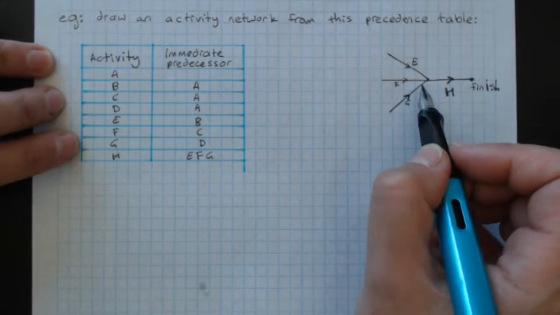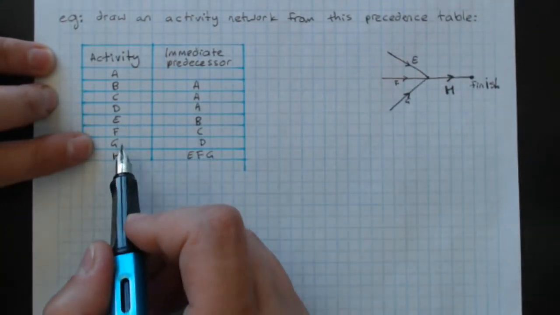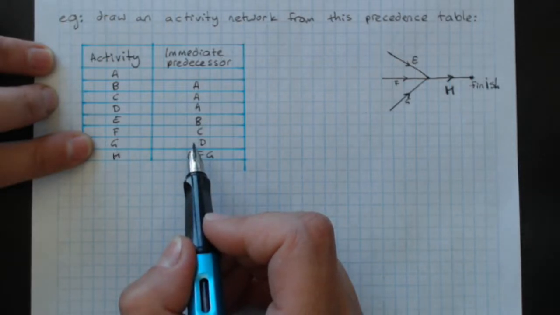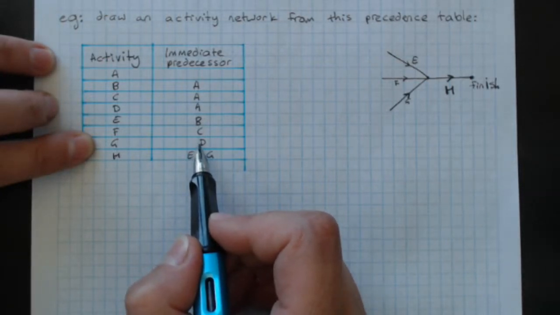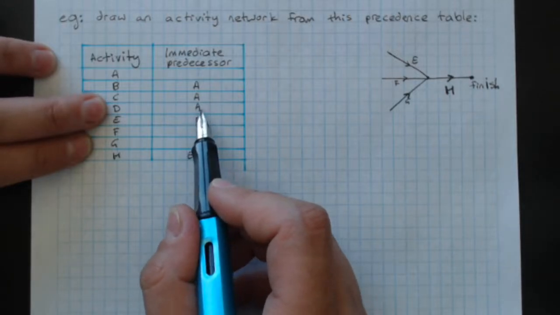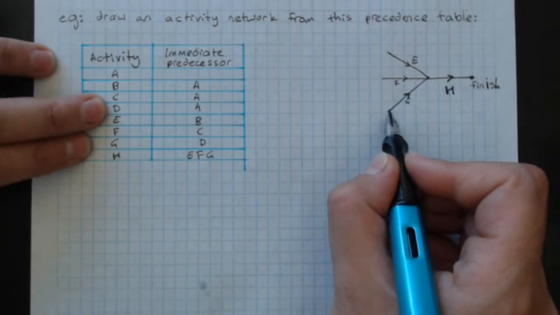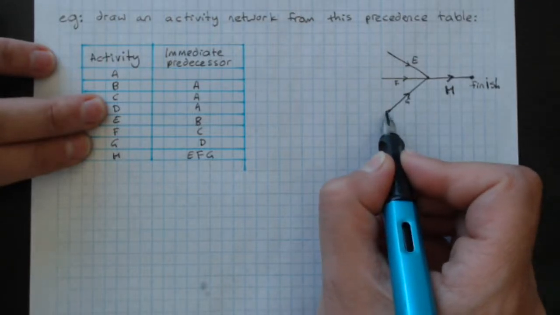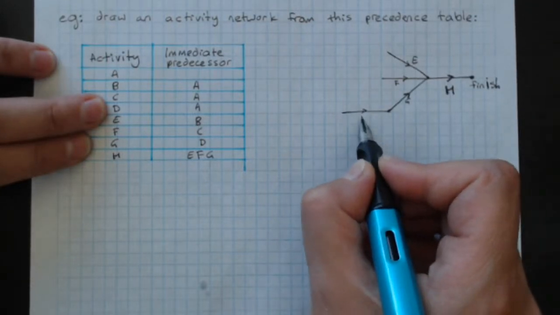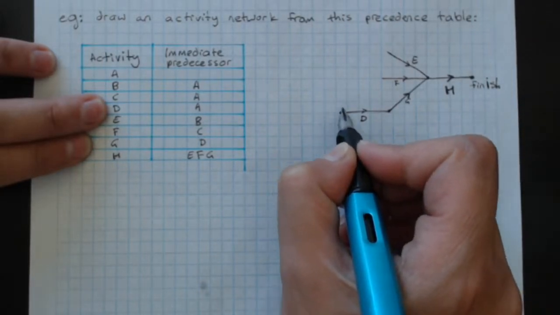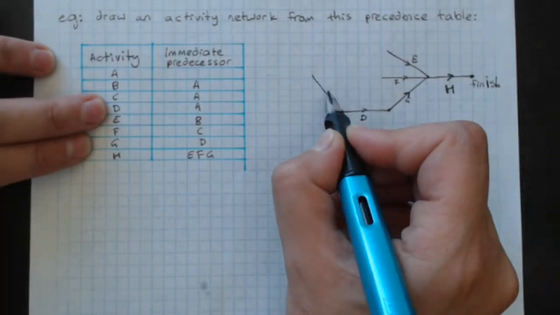So activity G, for that to happen, activity D needs to have happened. And for D to happen, A has to have happened. So at this point, we might start saying, all right, let's get D happening, but for D to happen, A has to happen too.